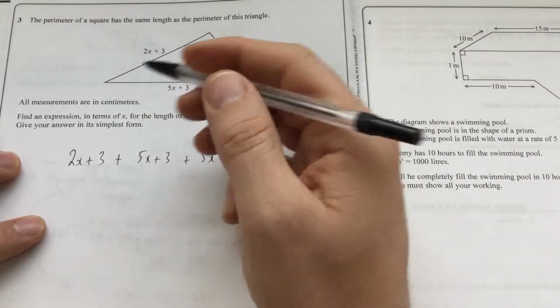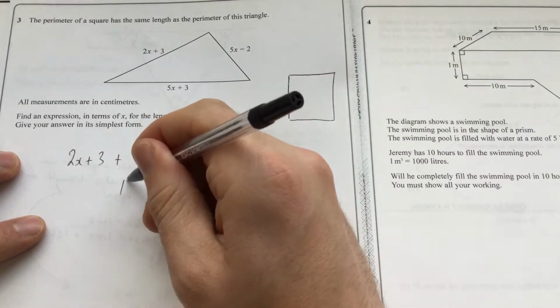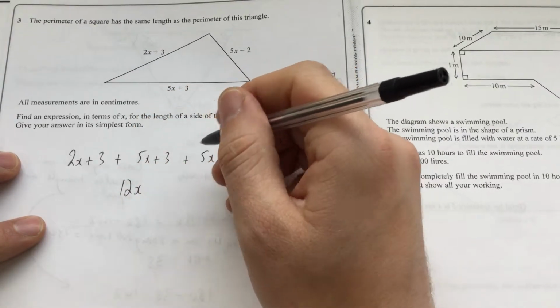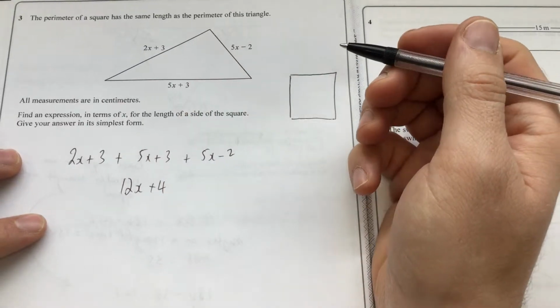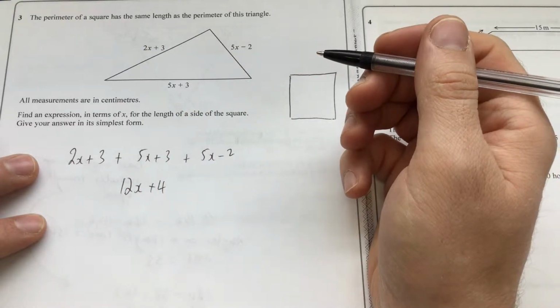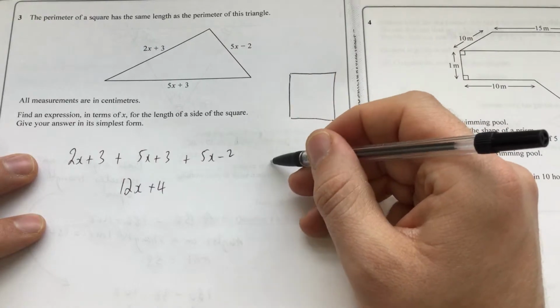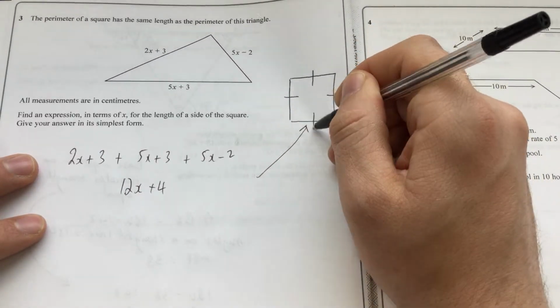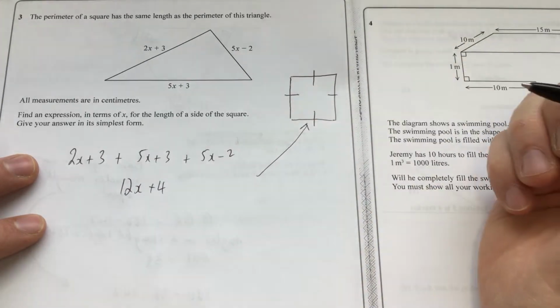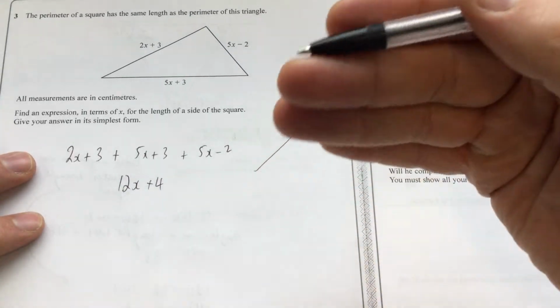That gives me 2x, 5x, 5x, that's 12x. 3 add 3 is 6, take away 2 is 4. So that's the expression for the perimeter of the triangle. If that's the same for this square, all 4 sides are the same and they make 12x plus 4. So 4 things are the same.